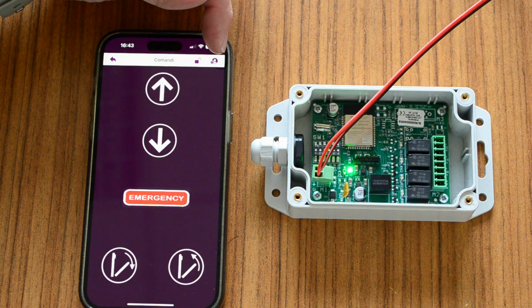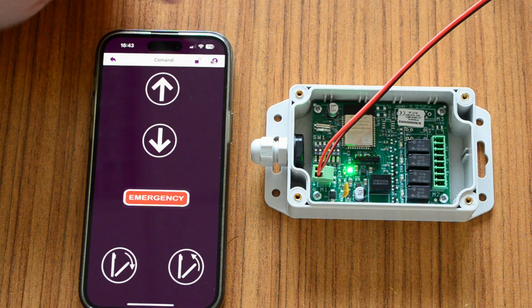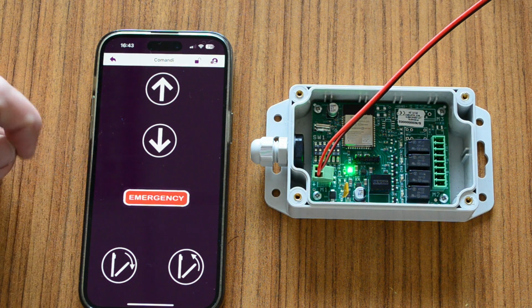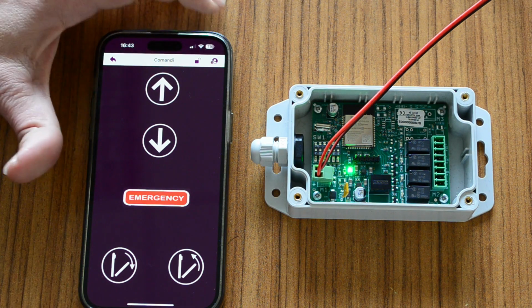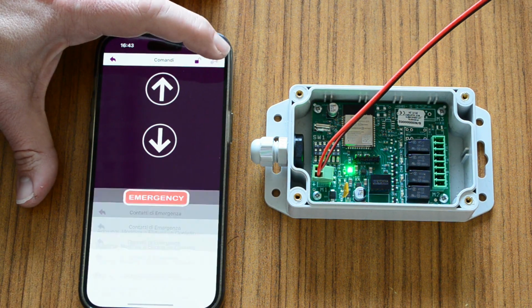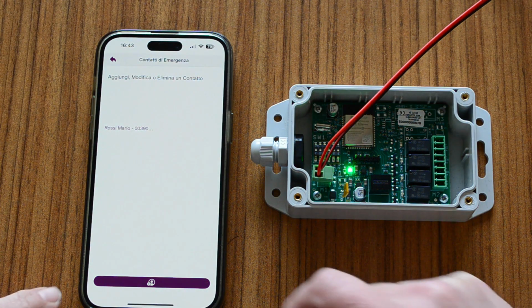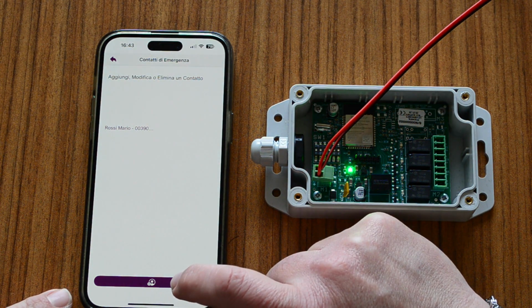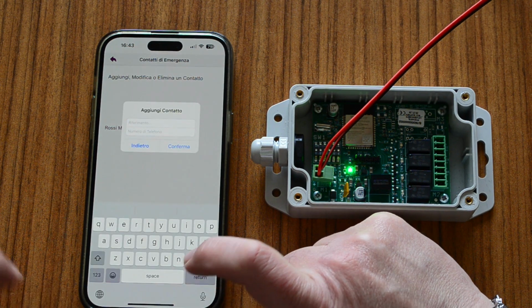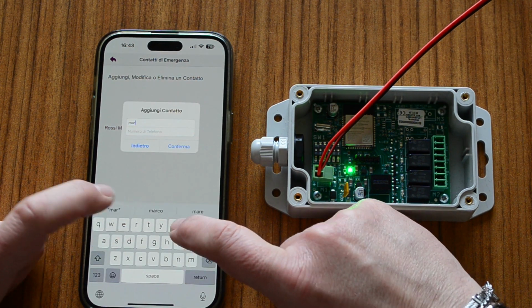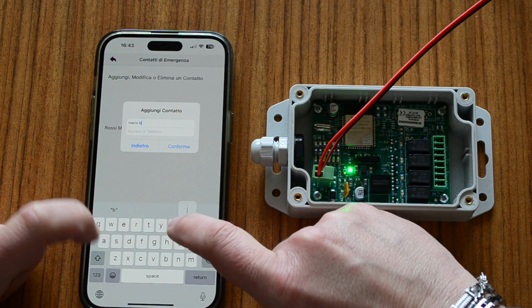The account symbol will allow you to enter the 3 telephone numbers. In this regard, pressing the icon will open the telephone number screen. By pressing the icon at the bottom, it will be possible to enter 3 telephone numbers.